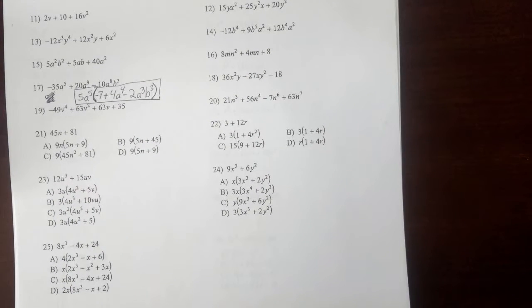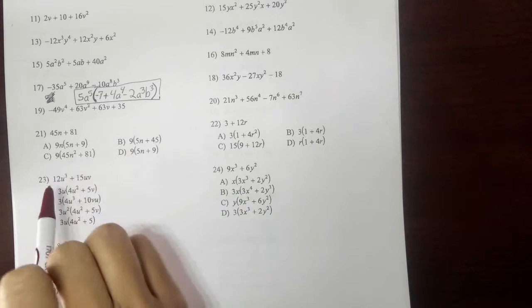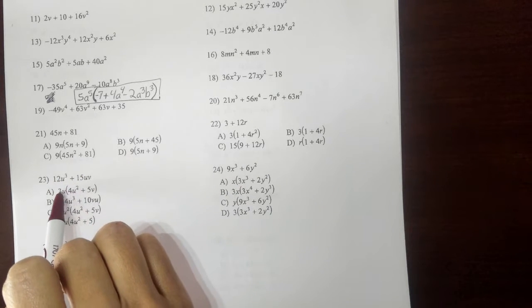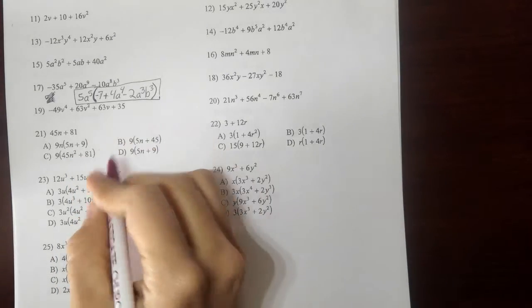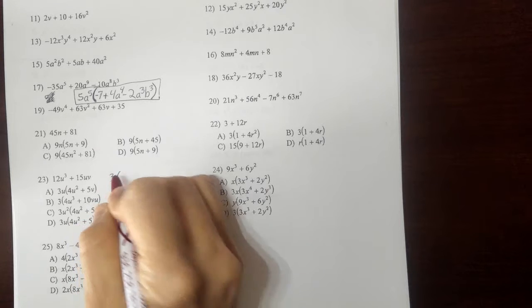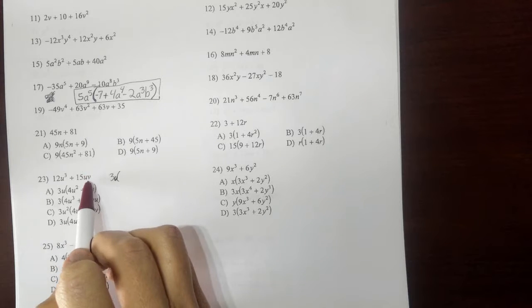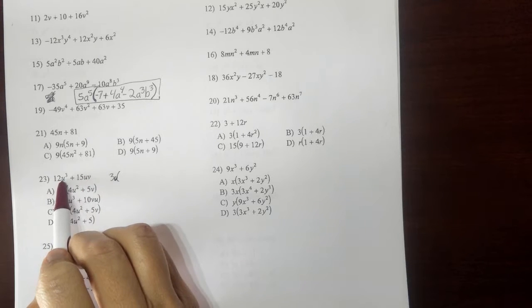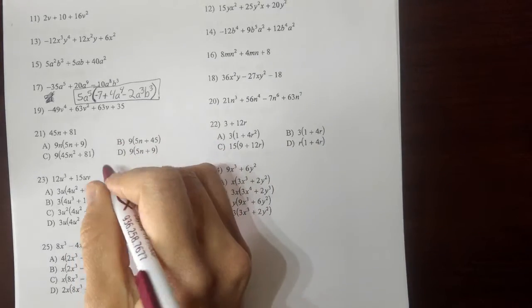Let me think here. Let's go ahead and do number 23. Between 12 and 15, obviously 3 is a common factor, and then there's a common u, because this only has one u, so you can only do that. This doesn't have a v, so I can't take out a v. So it's just 3u that I can take out. That's my greatest common factor.